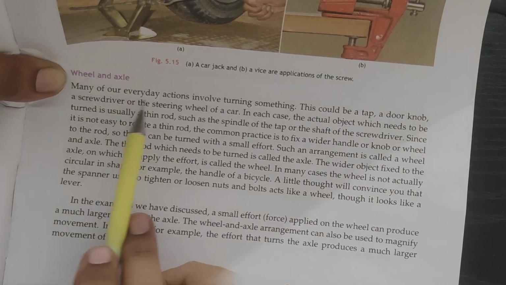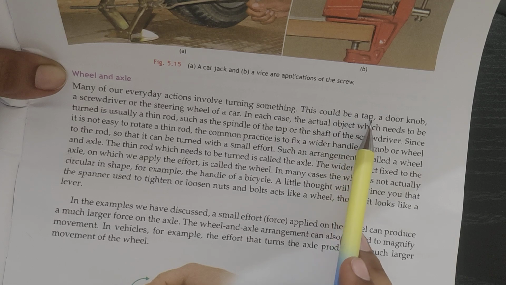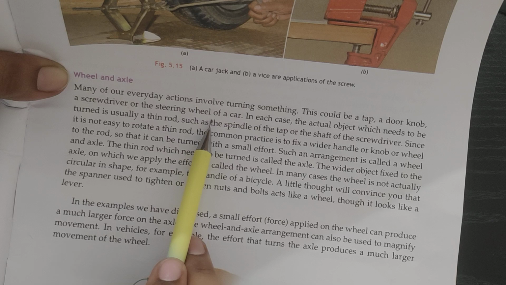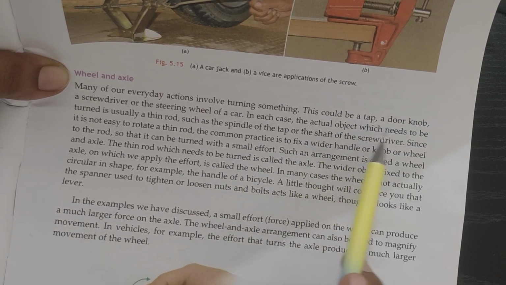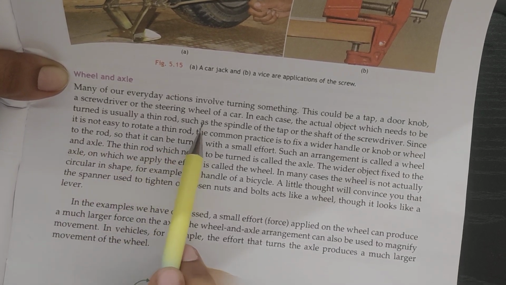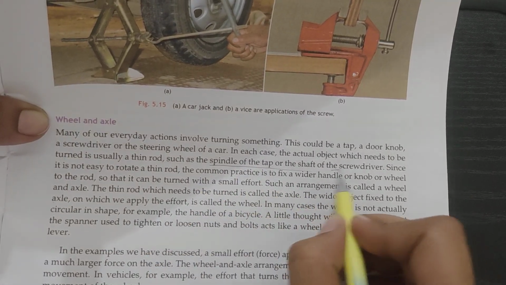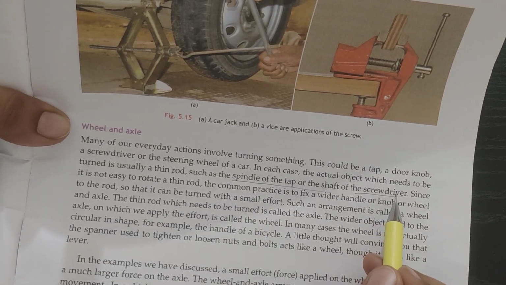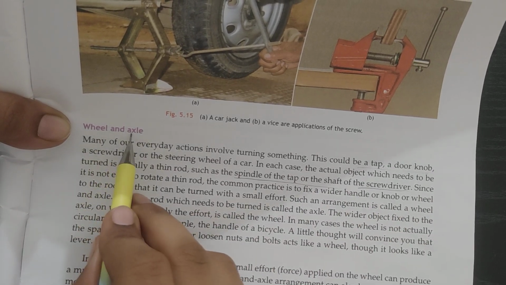Now many of our everyday actions involve turning something, right? This could be a tap, doorknob, screwdriver, or the steering wheel of a car. In each case, the actual object which needs to be turned is usually a thin rod, such as the spindle of a tap or the shaft of a screwdriver. If this is clear to everyone, it is very simple. These are the examples where you can find the wheel and axle arrangement.